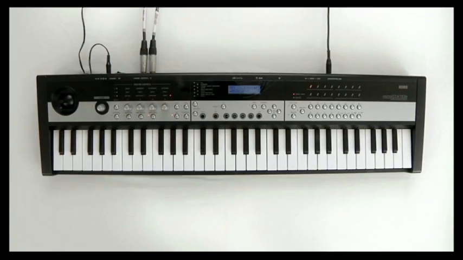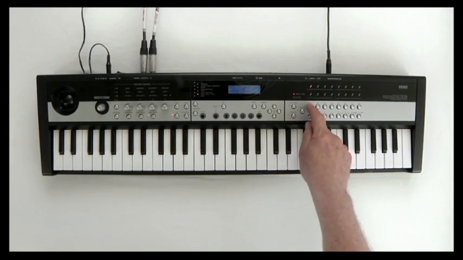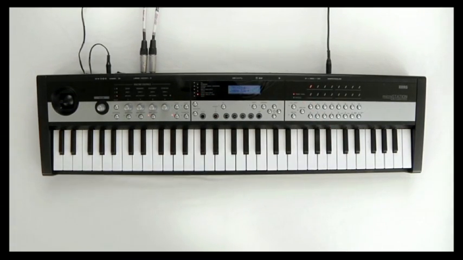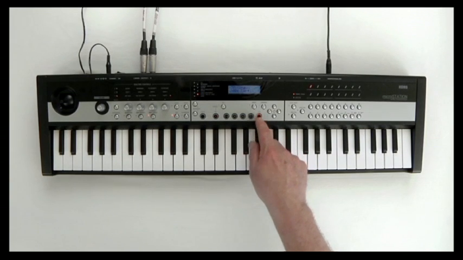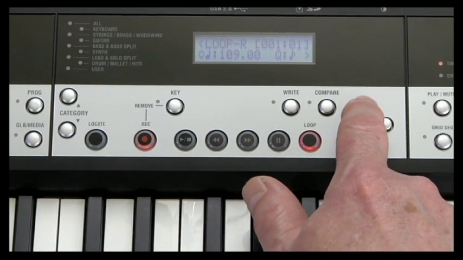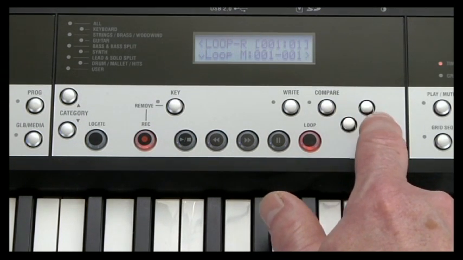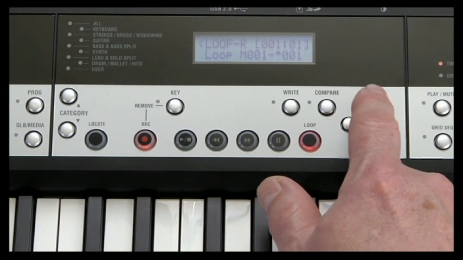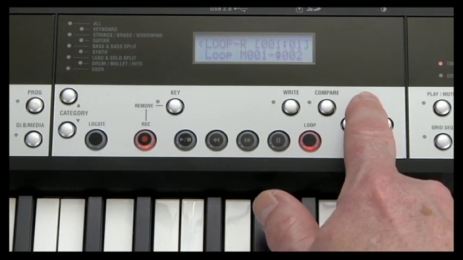Let's start by recording a drum part on track 1. Press function 1 to select track 1. Press the loop button and then the record button. Press the up button to access the loop range and move over to the right and change the end measure to measure 2.